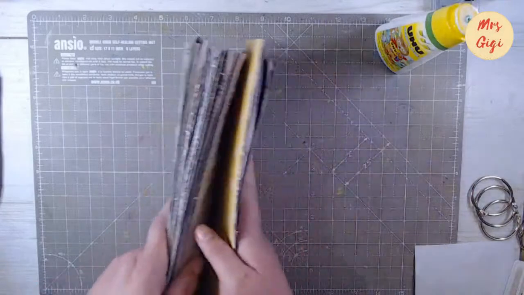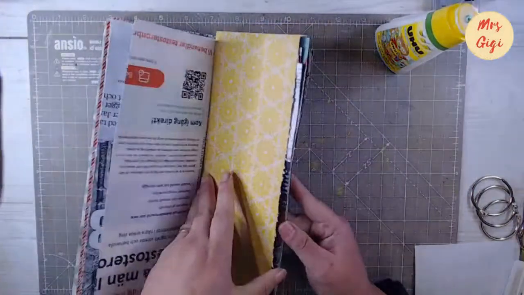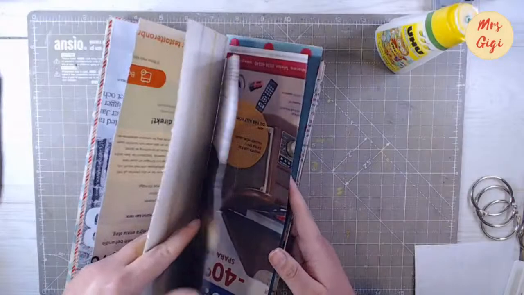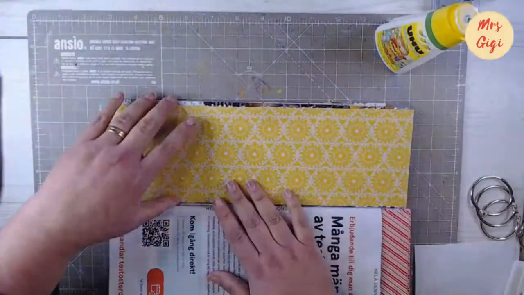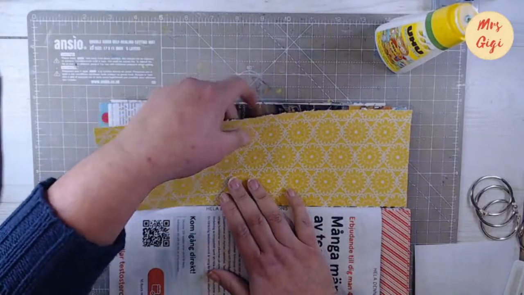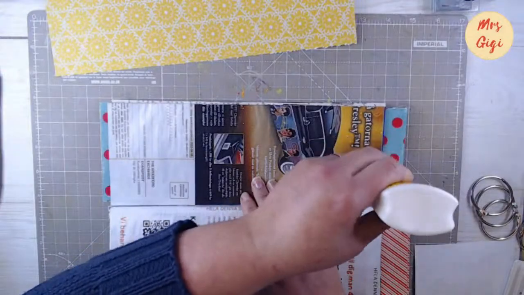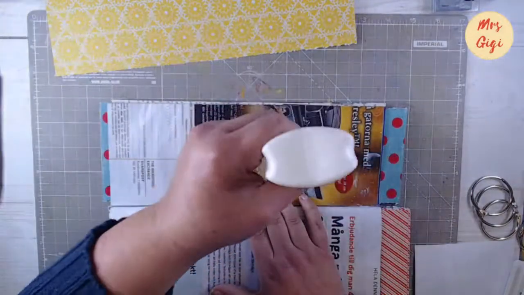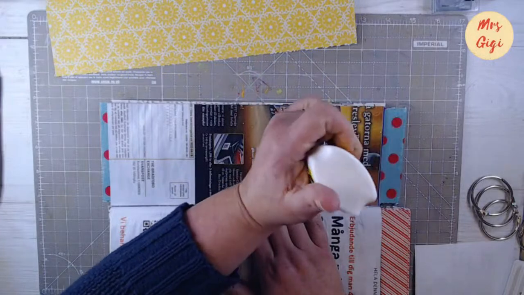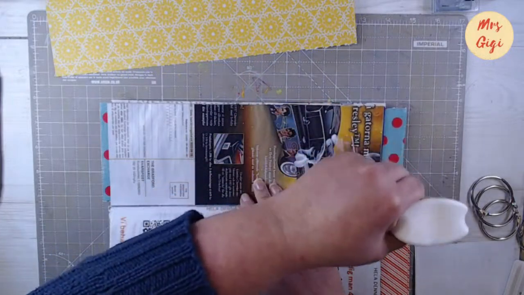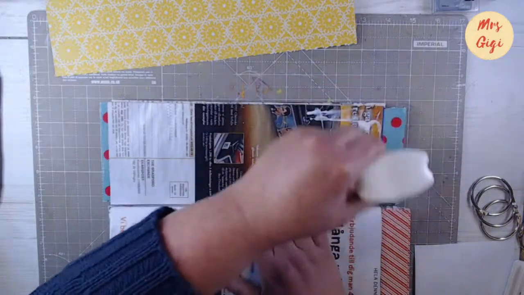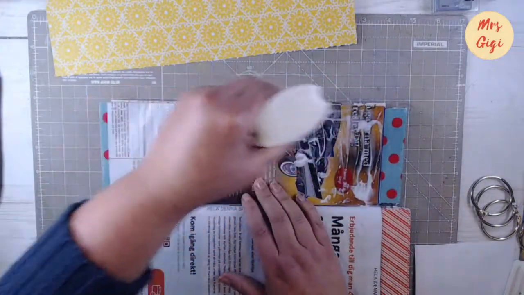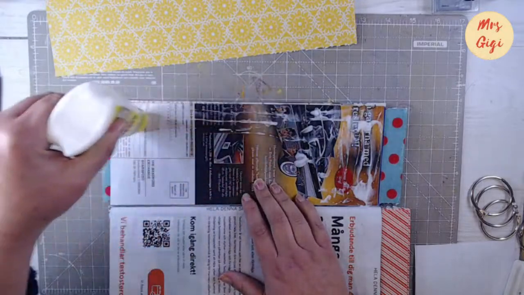I know this will be filled up with the goodies. Let's see, that will definitely need to be glued down. And I've accidentally just, I really have too much glue left. That's a good thing though, which means I've used another thing up soon.